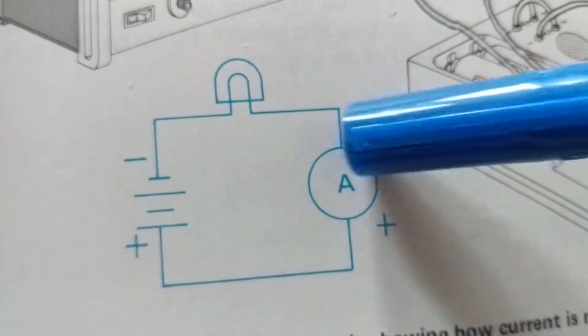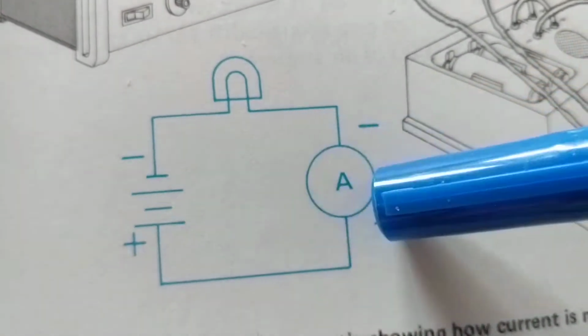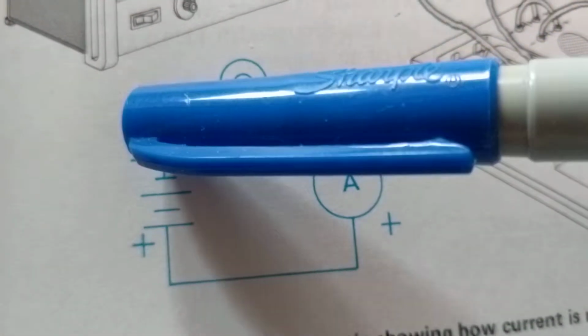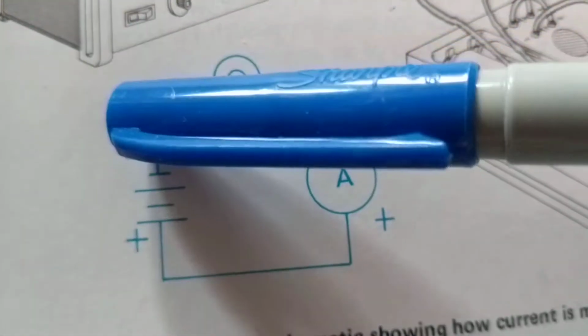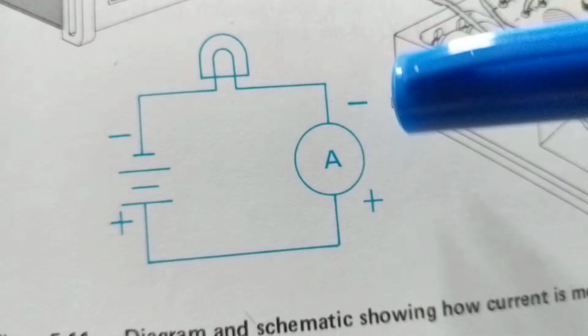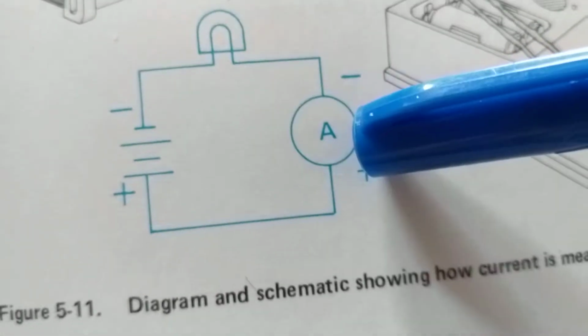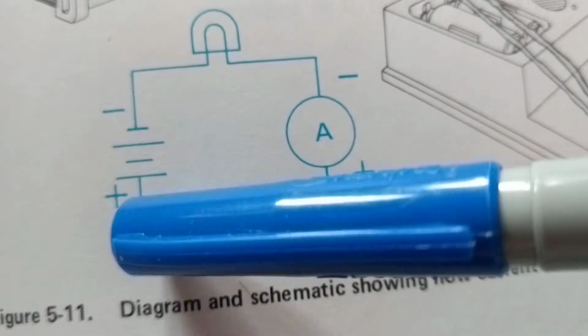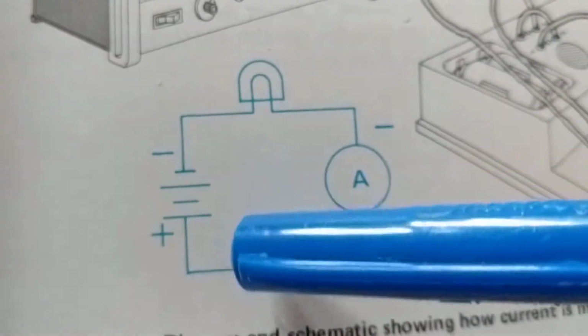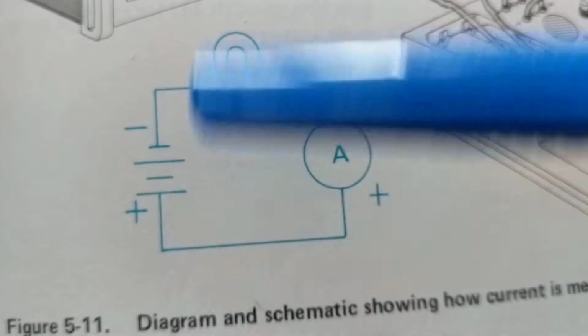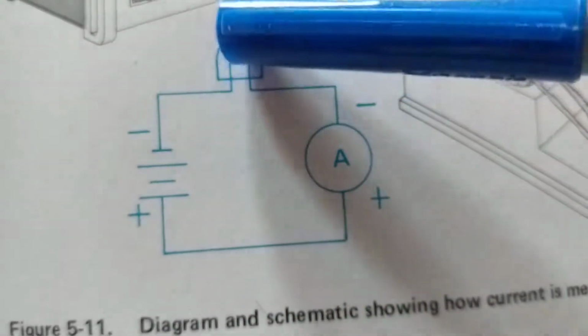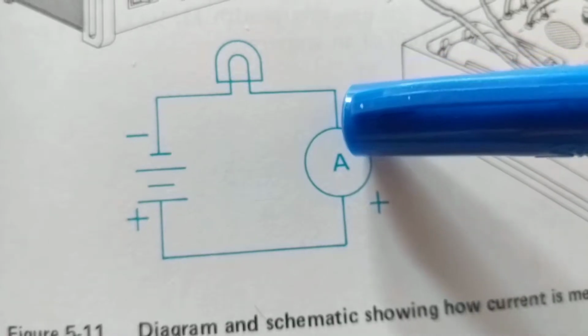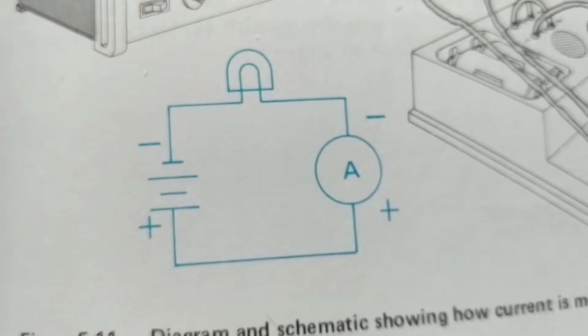Therefore, the polarity of this measuring gauge also has polarity. This has to match the battery source. So if there's a minus here, this has to be minus. The other side is a positive. The positive goes back to the positive. This is actually the same circuit as the other one. We're measuring how much current can flow through this bulb to make it light.